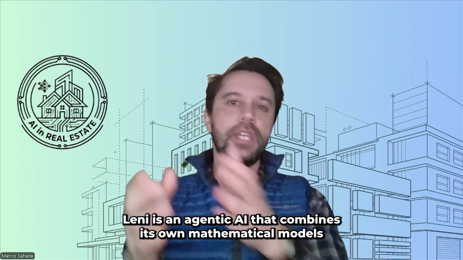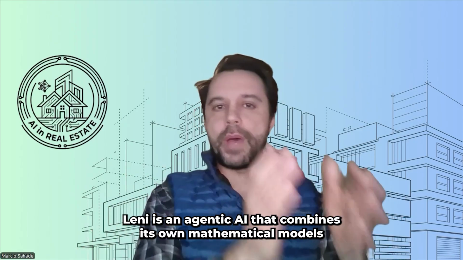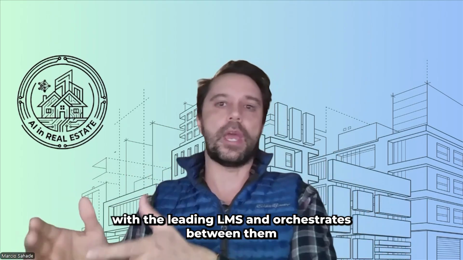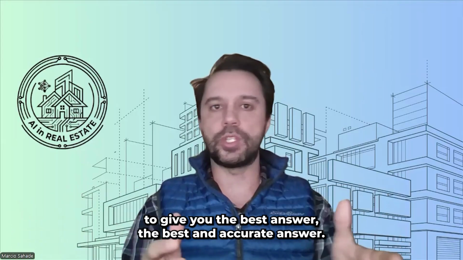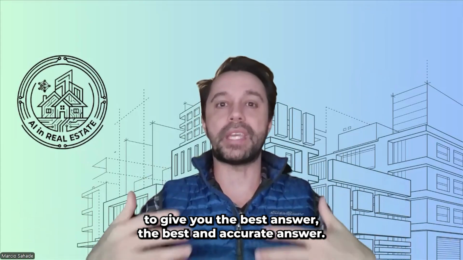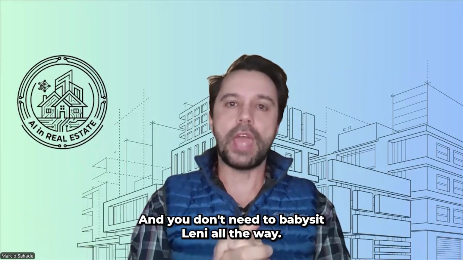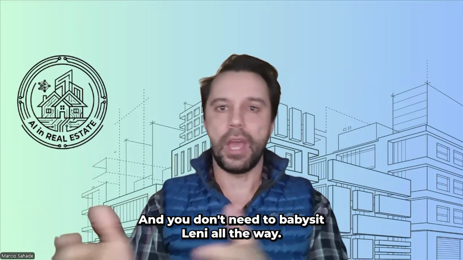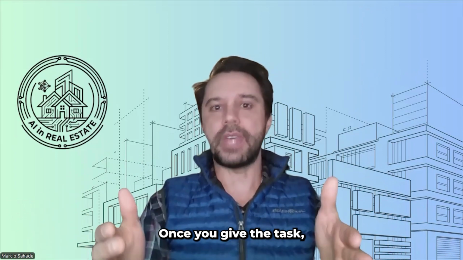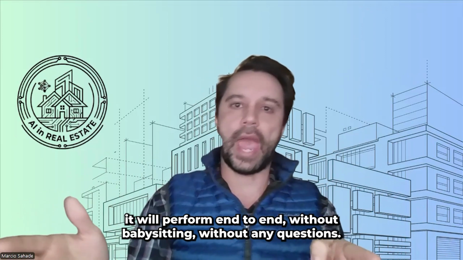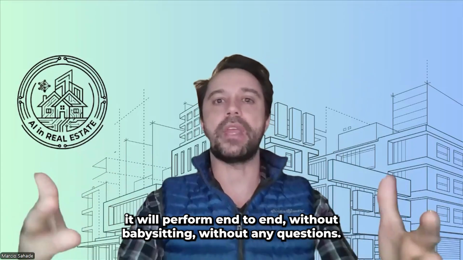Leni is an agentic AI that combines its own mathematical models with the leading LLMs and orchestrates between them to give you the best and accurate answer. And you don't need to babysit Leni all the way. Once you give the task, it will perform it end to end without babysitting, without any questions.